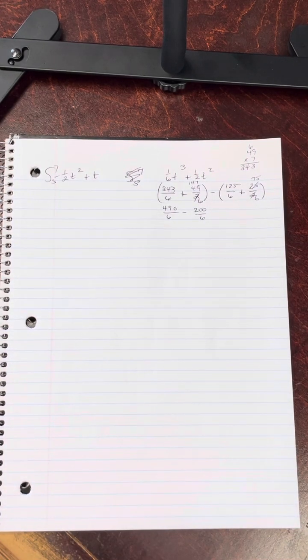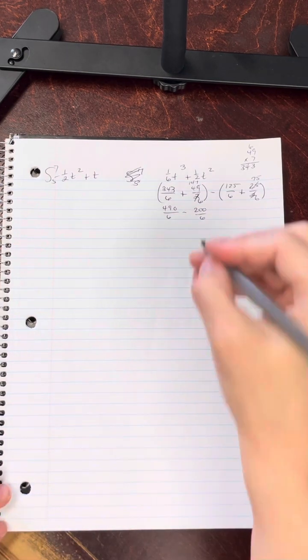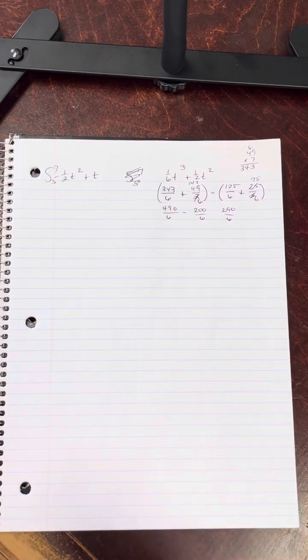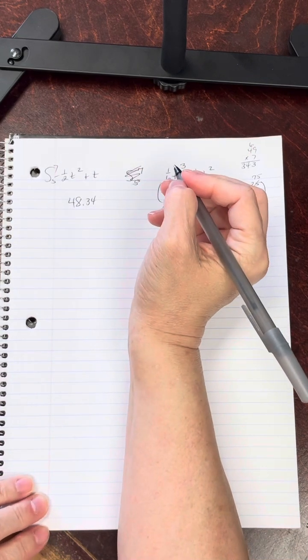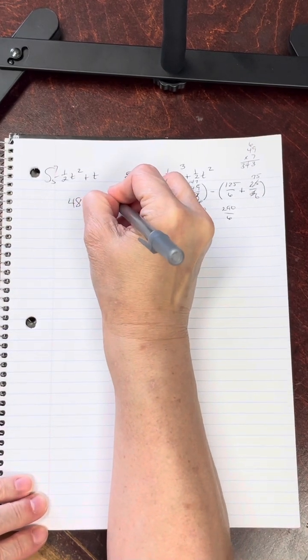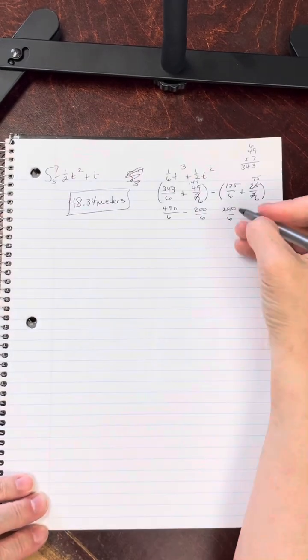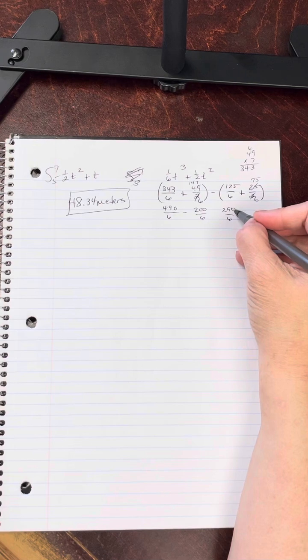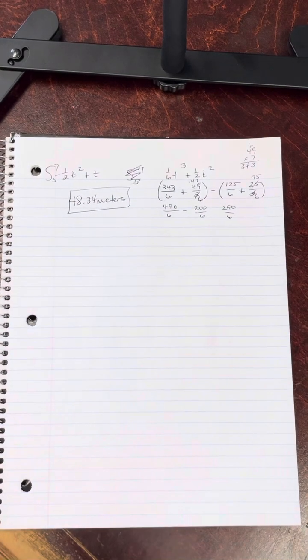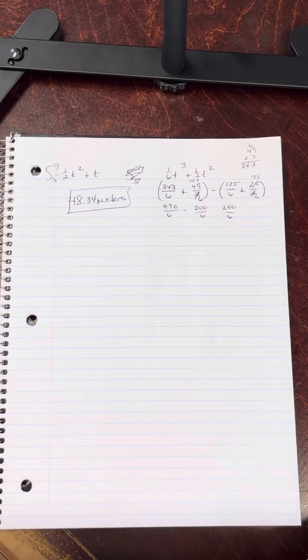Are we getting anywhere close with 290 over 6? Don't know yet, because their answer is in decimals. 48.34 is where we're headed. Meters, not joules. 6 would go in there about 4 times. I feel like if you divided that, that should be approximately where you get. All right, example 5.